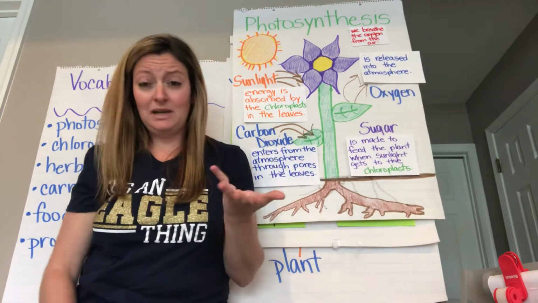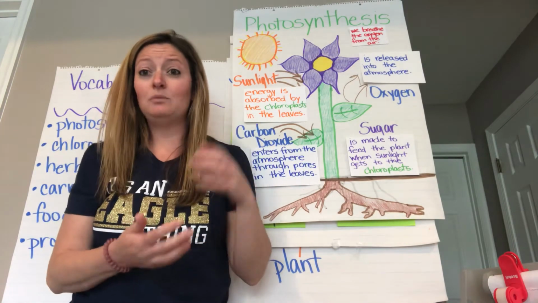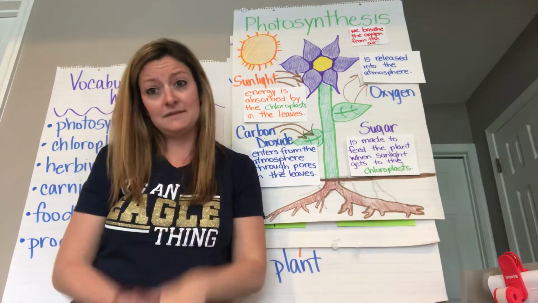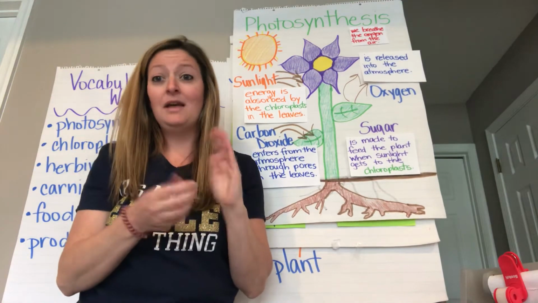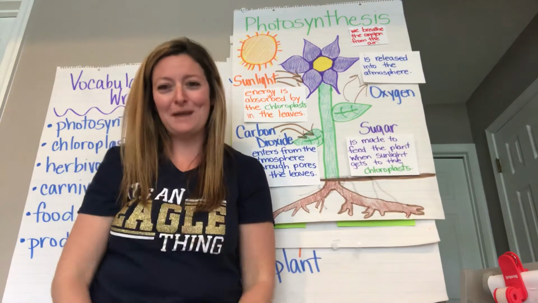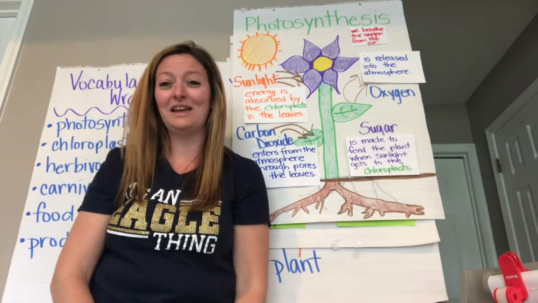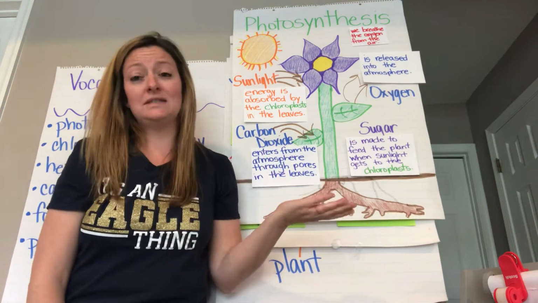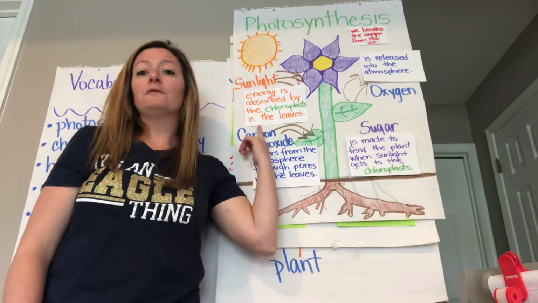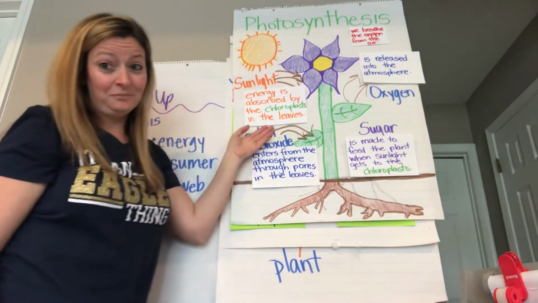Remember, way back at the beginning of our lesson, I showed you my plant and what could happen if a plant does not get enough sunlight and water. If you remember, the back of the plant was brown, and I learned my lesson. I have to rotate that plant so that it gets enough sunlight on my windowsill. Let's go over photosynthesis and the important steps that it takes. Your first step here is sunlight, okay?